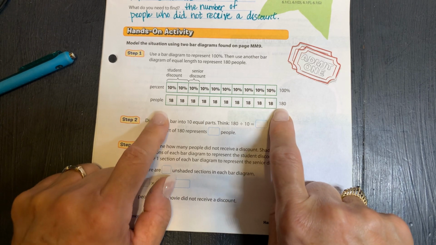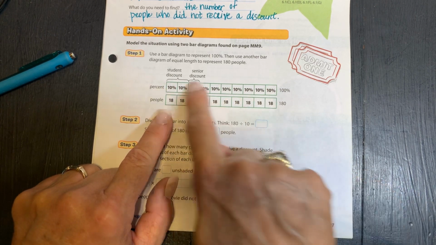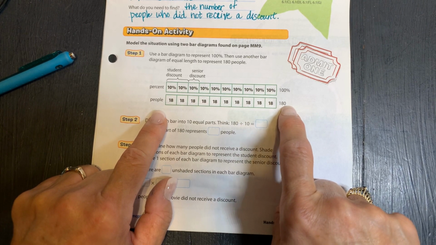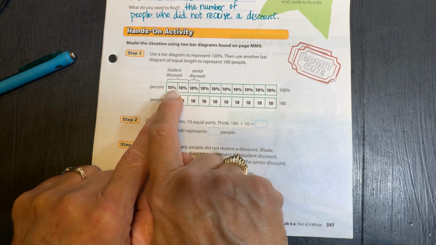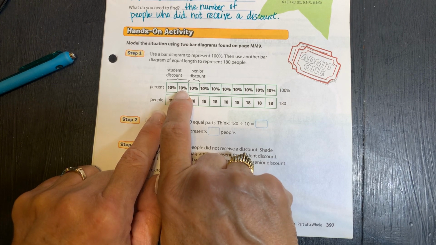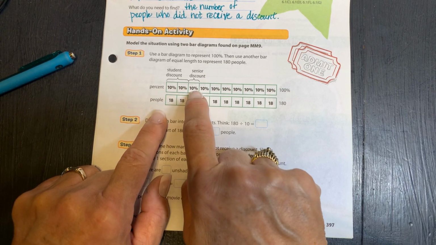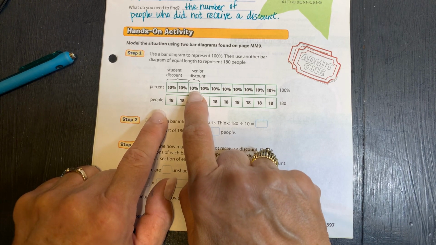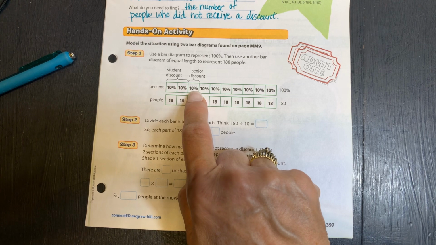And this is kind of what we were doing yesterday. We were doing the percent on top and we were doing the numbers on the bottom. And so right here, visually, you can see that 20% of the people got the student discount. And then you can see that 10% got the senior discount.